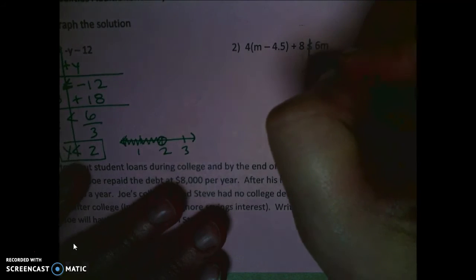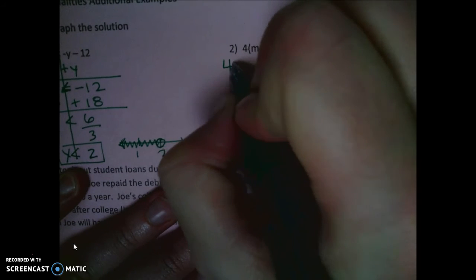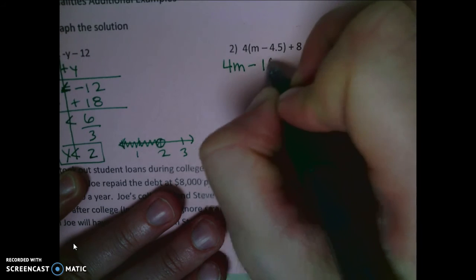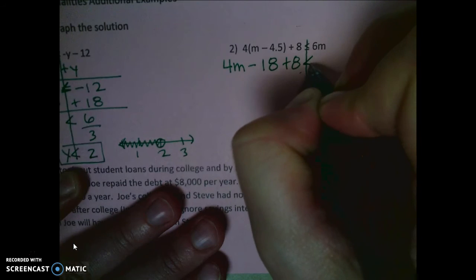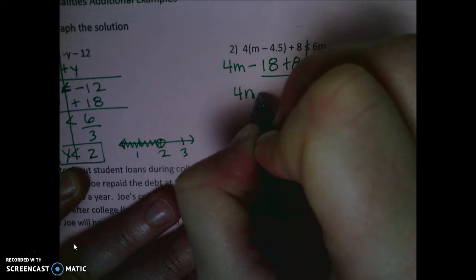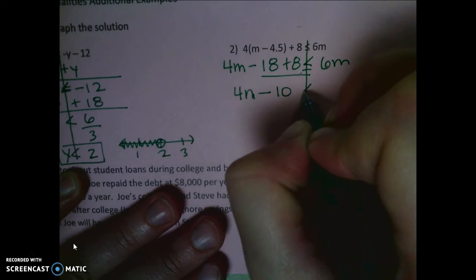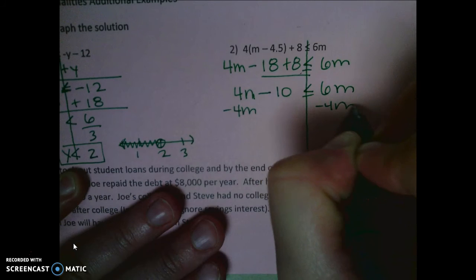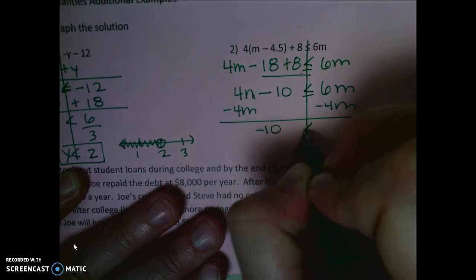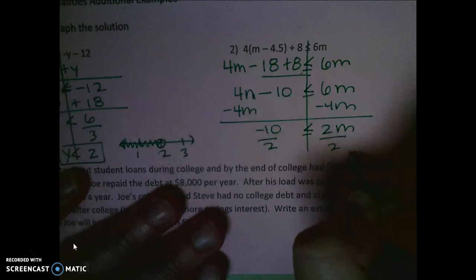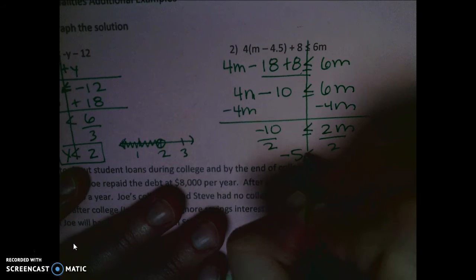Next one, we have to distribute first. So 4 times m is 4m minus 4 times 4.5 is 18, and then plus 8, and then 6m. So I have like terms right here. So 4m minus 10 is less than or equal to 6m. I'm going to get the 4m out of there. So negative 10 is less than or equal to 2m. I'm not dividing by a negative, so I don't have to flip the sign.